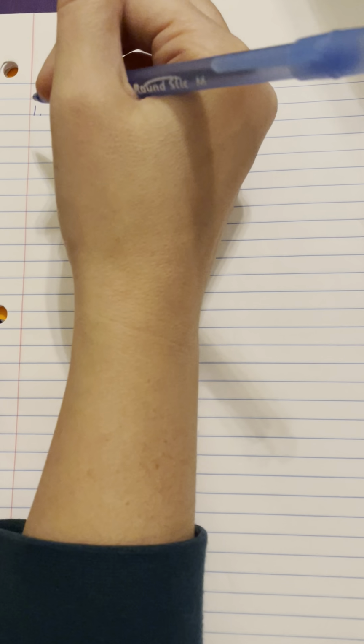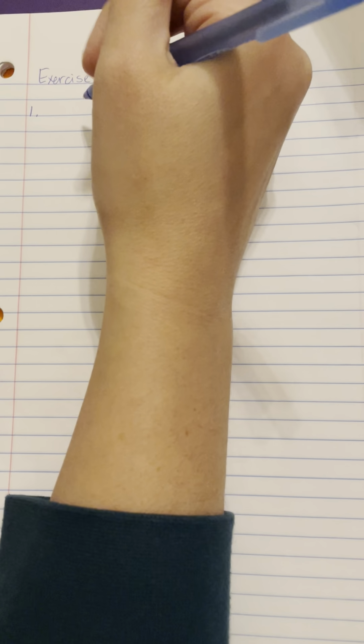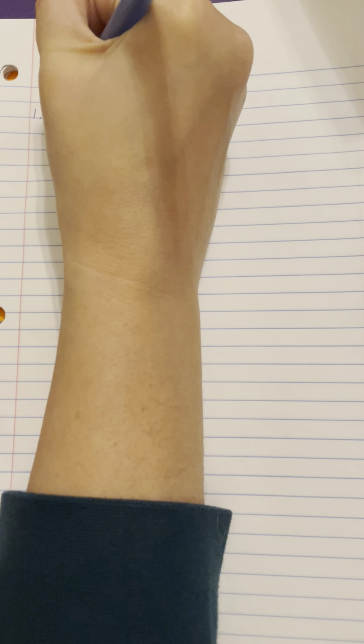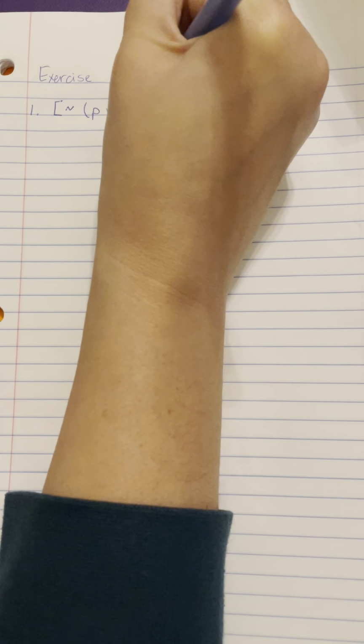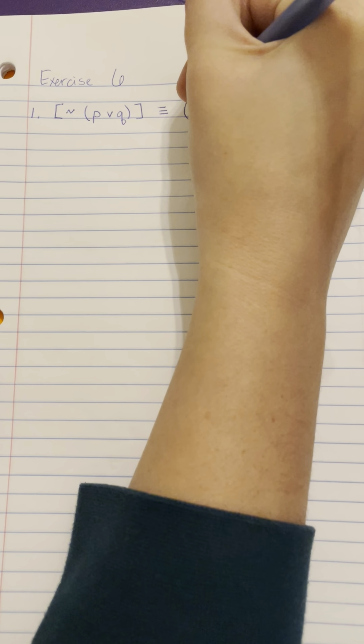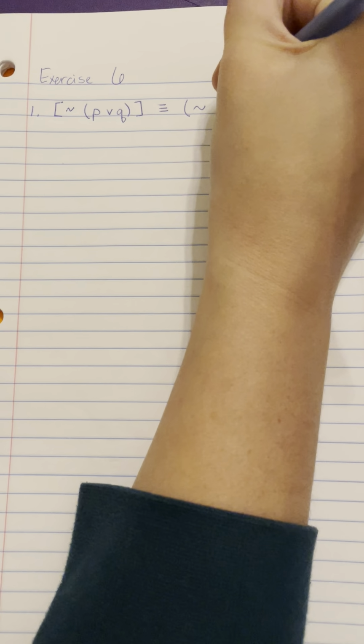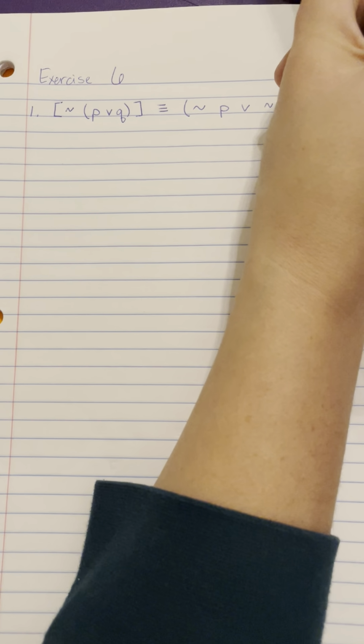The first one looks like this: not (P or Q) if and only if not P or not Q.